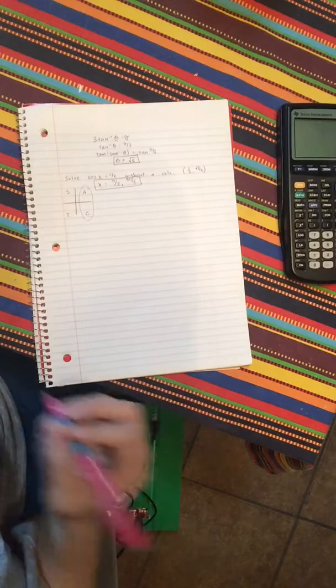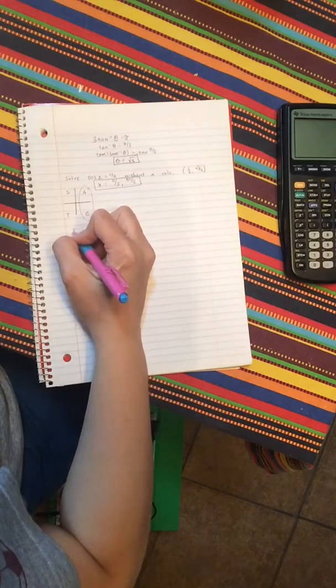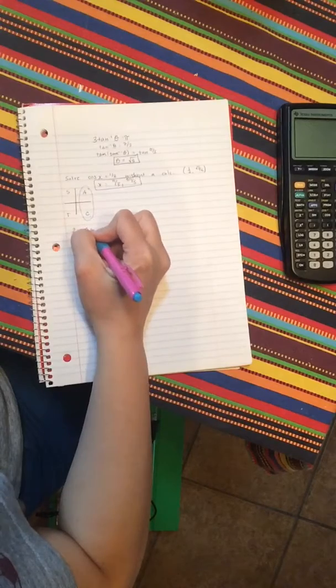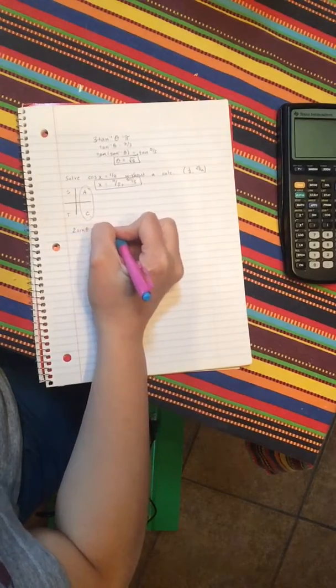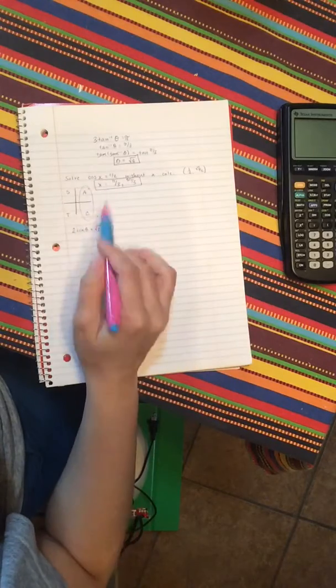All right, let's try another one. Let's say that we started with 2 sine of theta plus the square root of 3 equals 0. And to be honest, we could keep going around and around the unit circle.